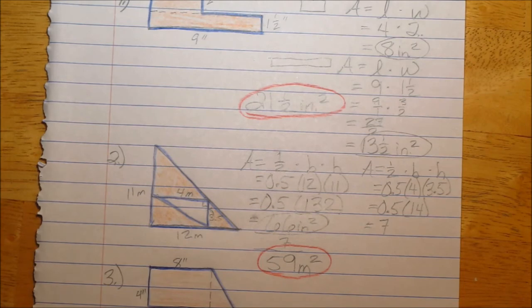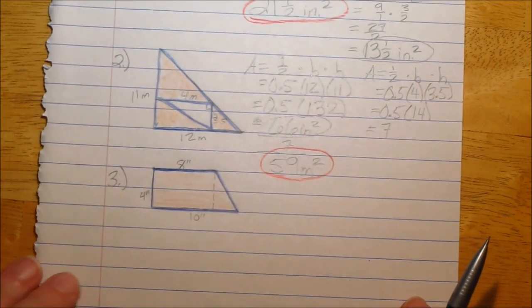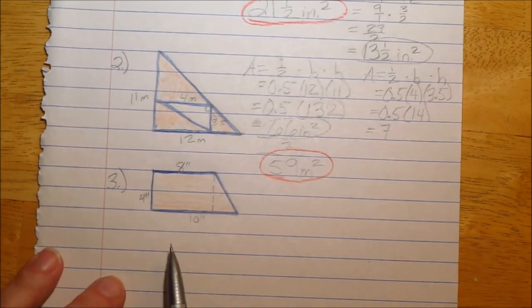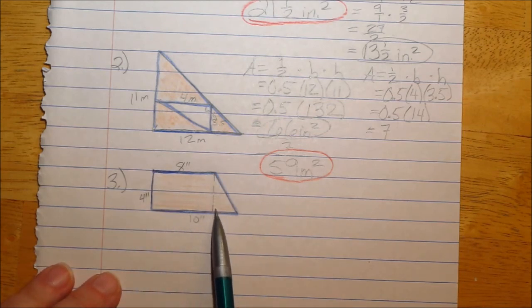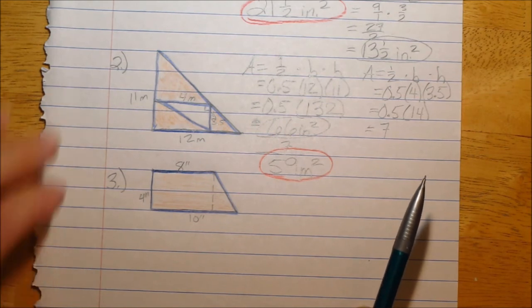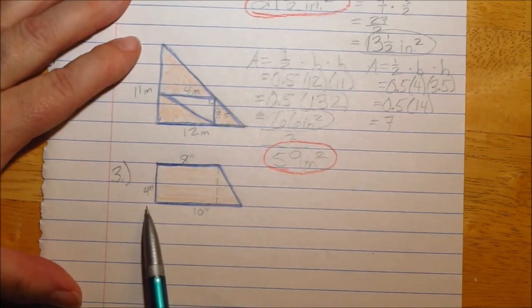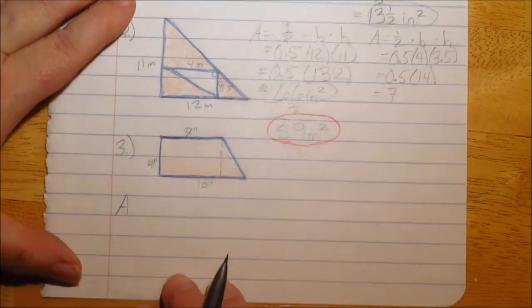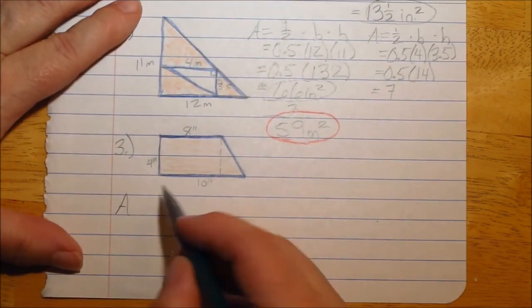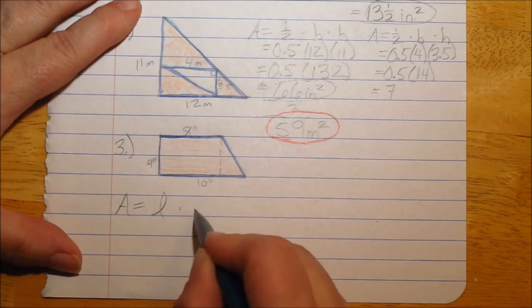All right, so this last one's pretty easy. It's fairly similar to the top one we did. So we have a composite figure, but it's been broken down into this rectangle and a triangle. So the easy part is to go ahead and figure out what we've got for area on that rectangle. So the rectangle, let's see, area equals length times width.